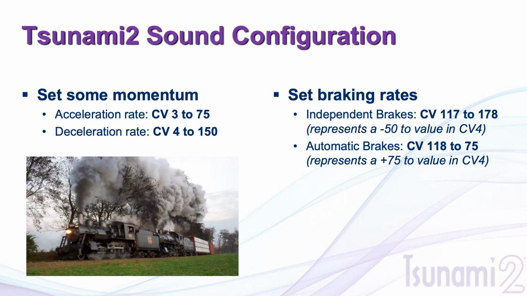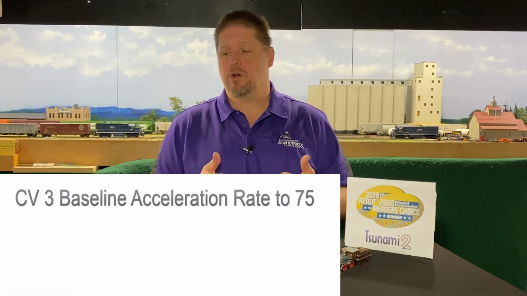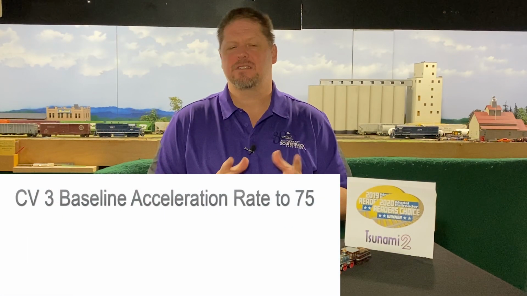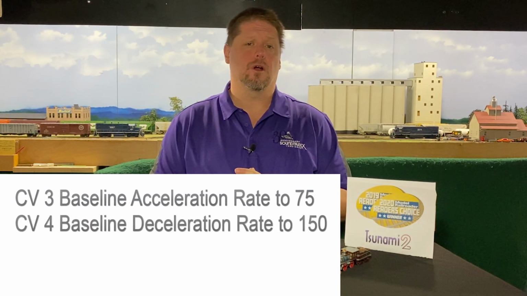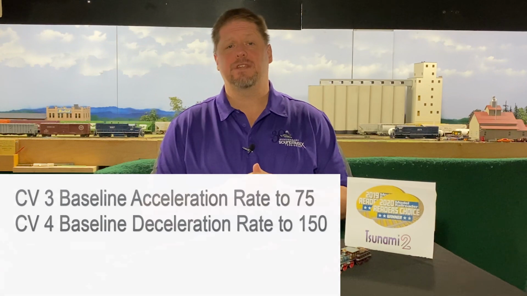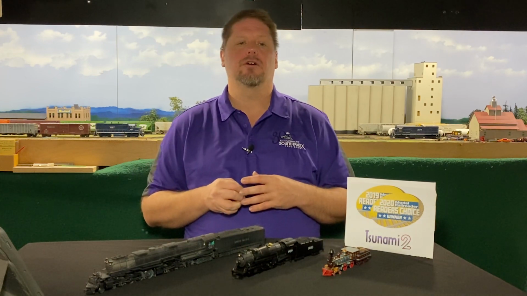So we want to set CV3 for our acceleration. We're going to set it to a nominal rate of about 75. Now, our deceleration rate in CV4, we're going to set to a value of 150. And this gives you some good response. It takes a little longer to come to a stop than it does to accelerate. And so you get a little bit better of an experience.